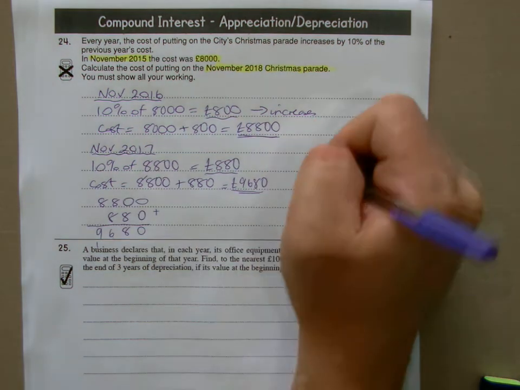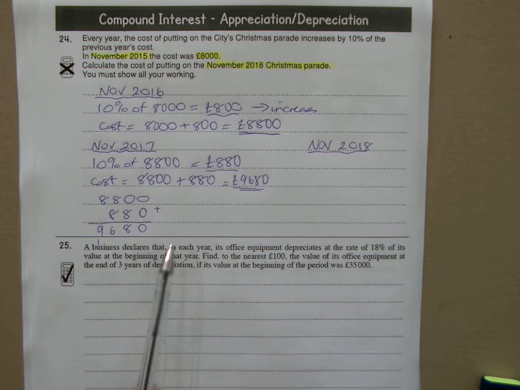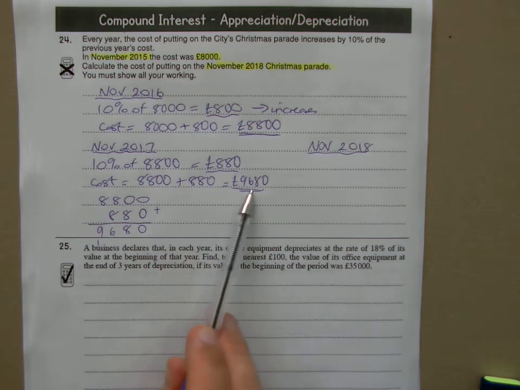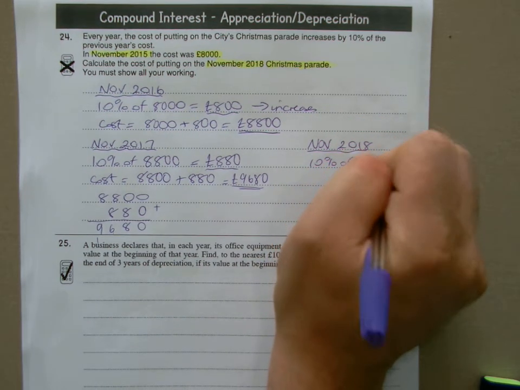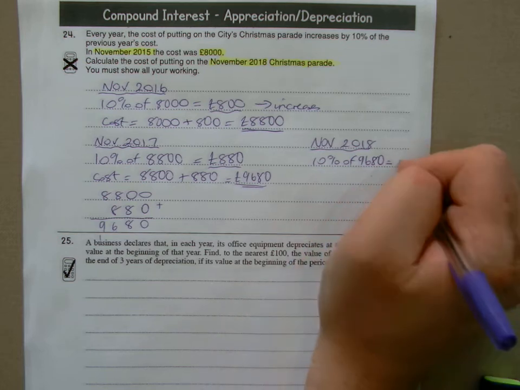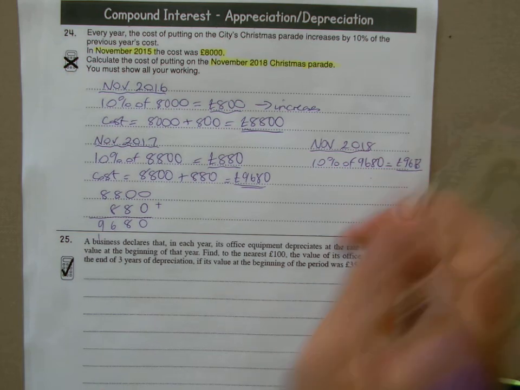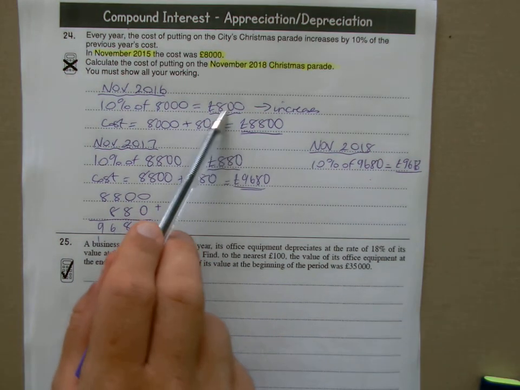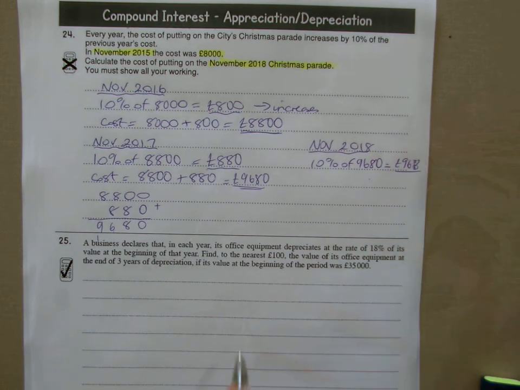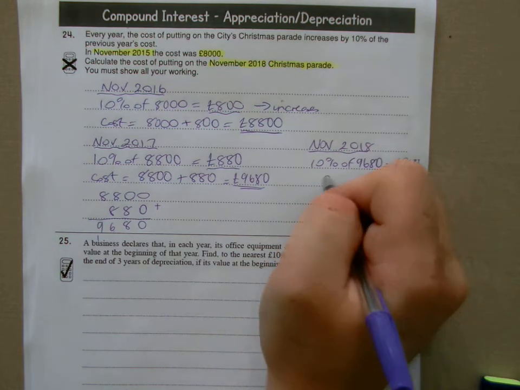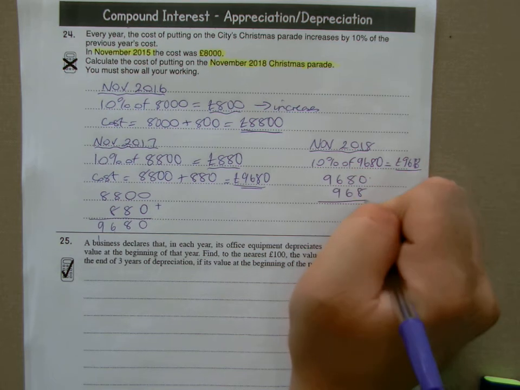Now to work out 2018, which is what we want, we do the same thing again. This will now increase by 10%. So we need to work out what 10% of that is. 10% of 9,680. And remember, when you work out 10%, divide by 10, so take off a 0, that will just be 968. So the increase now will be 968. So notice how it changes each year. The first increase was 800, then it was 880. The increase in this final year is 968. So we need to add that on. We need to do 9,680, add the increase, 10%, and then we'll get our answer.